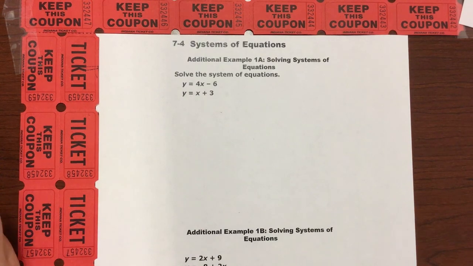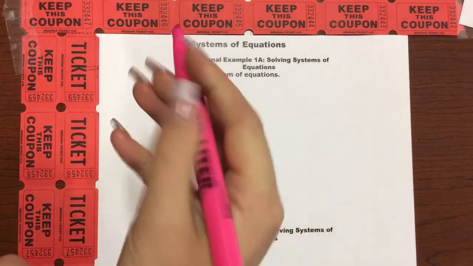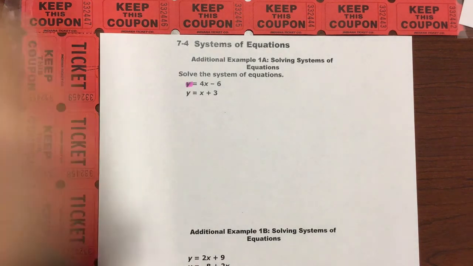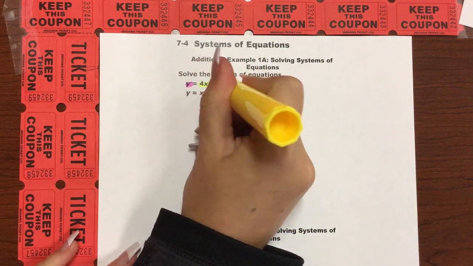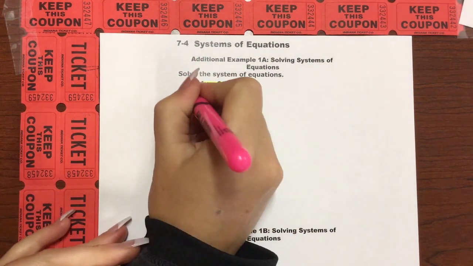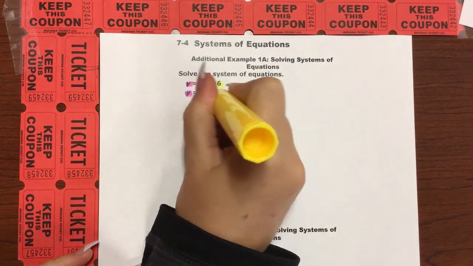So, to do this algebraically, what I know is that y is equal to 4x minus 6, right? And I also know that y is equal to x plus 3.